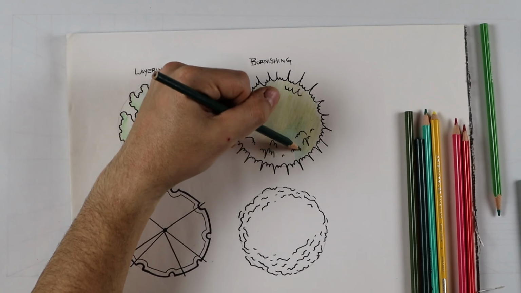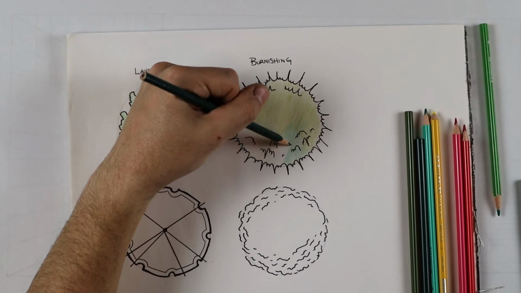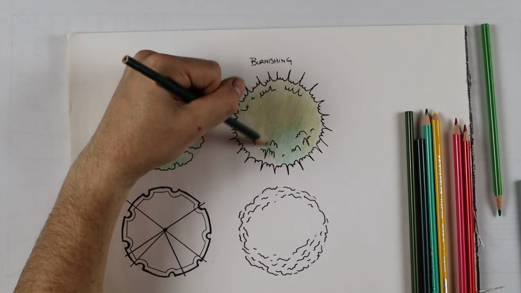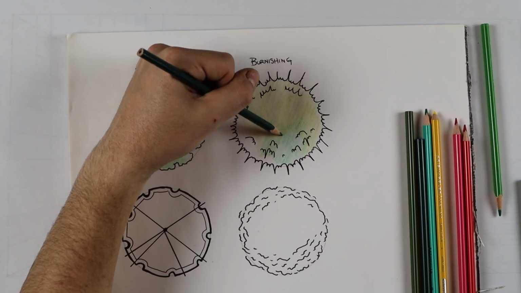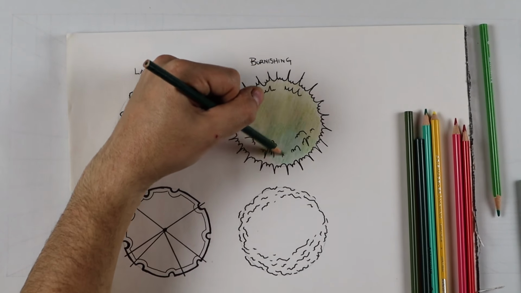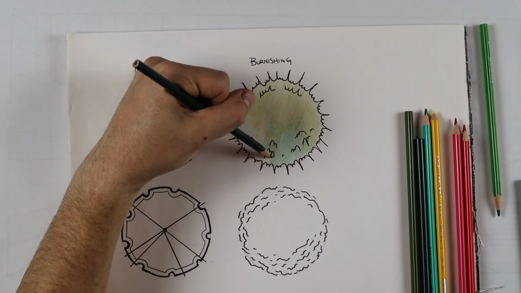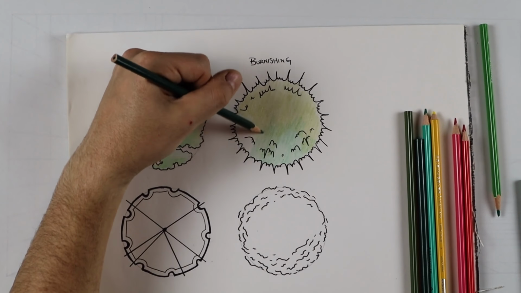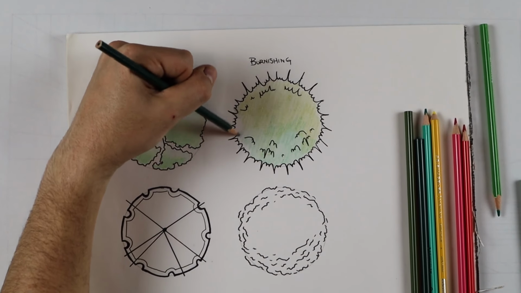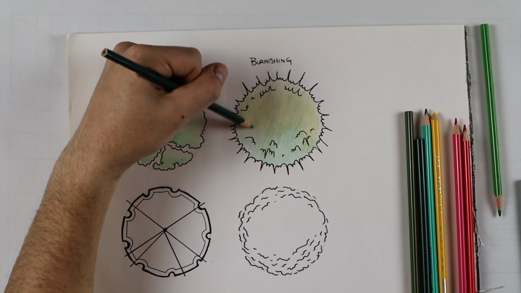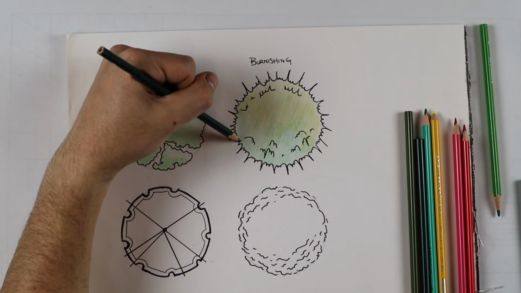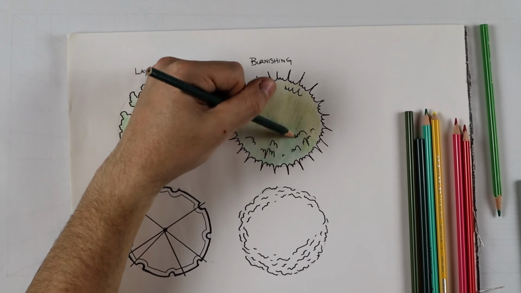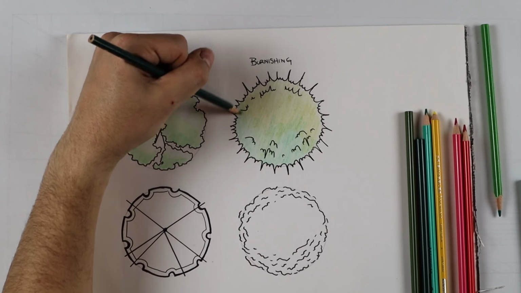Only on the bottom now. Okay, just like that.